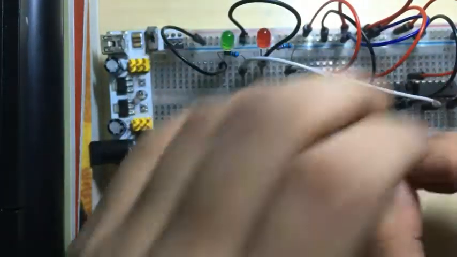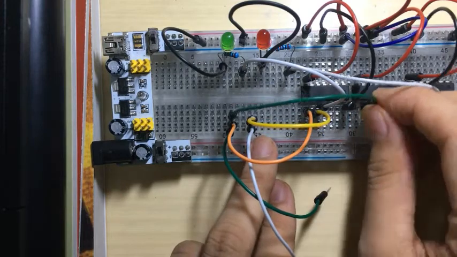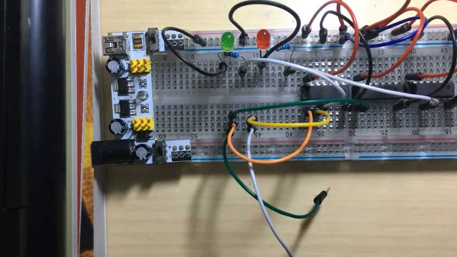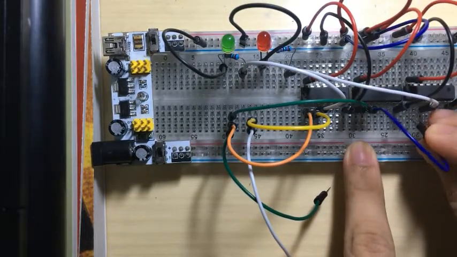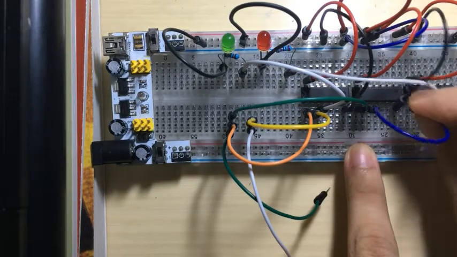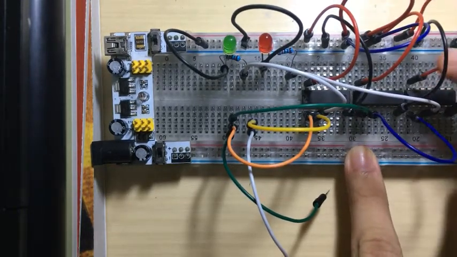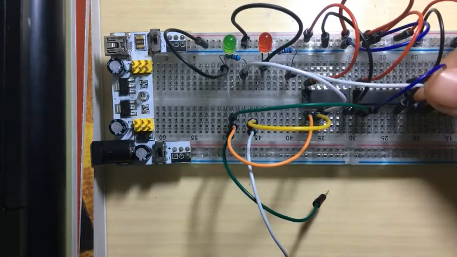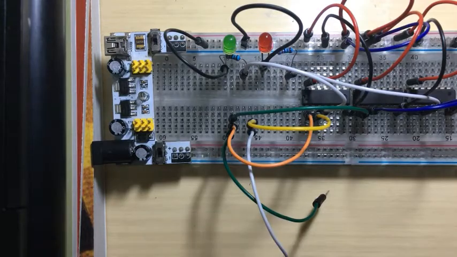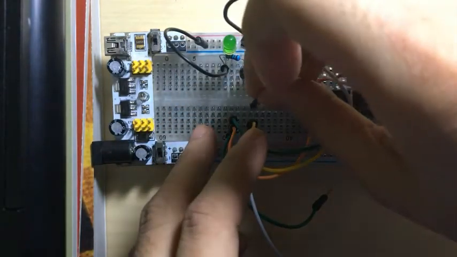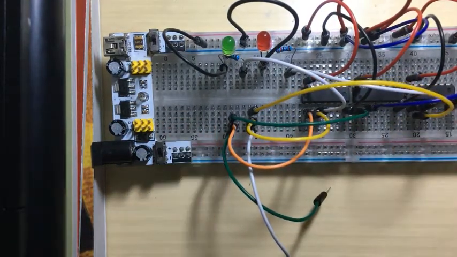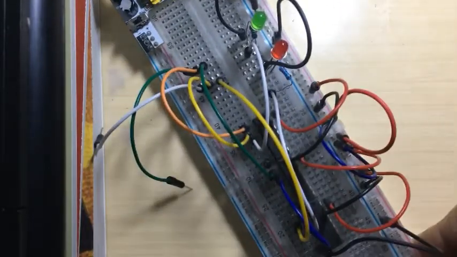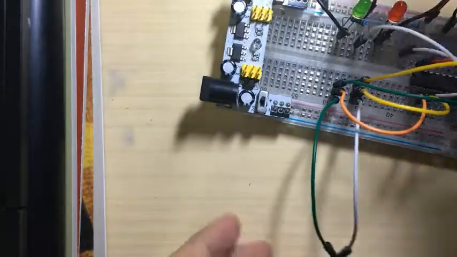Next, the input X is also connected to the input pin of the NOT gate, and the output of the NOT gate is connected to the first pin of the AND gate, which is here. There. Next, we're going to connect input Y to the second pin of the AND gate. Here is the circuit, and then we try to power it up.